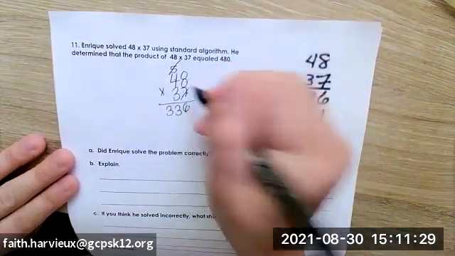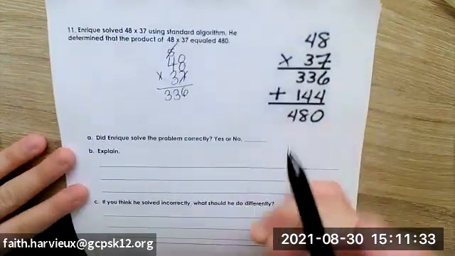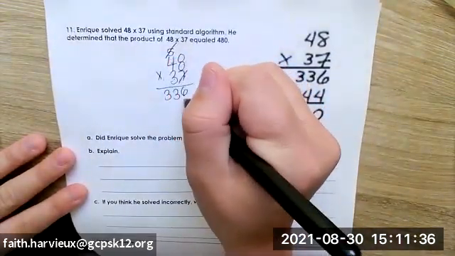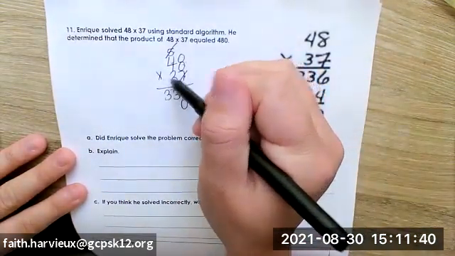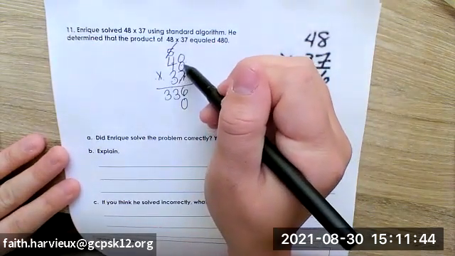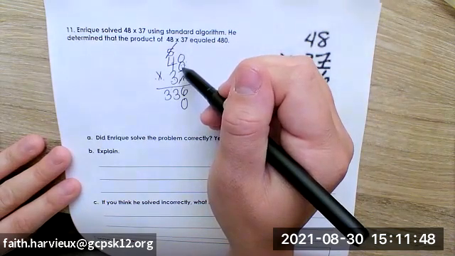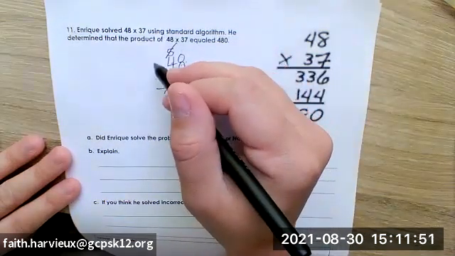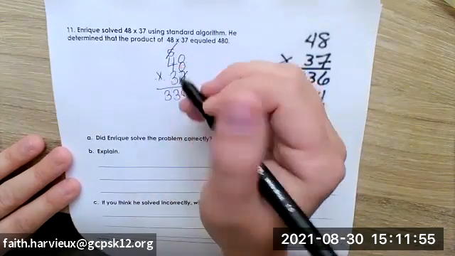So now I'm also done with that 7. Now I need to move on to the 3. I know that I need to put a 0 here because this represents 30, right? When I do 3 times 8, I know that 8 times 2 is 16. So 3 times 8 would be 24. Sorry, I had to figure that one out in my head.